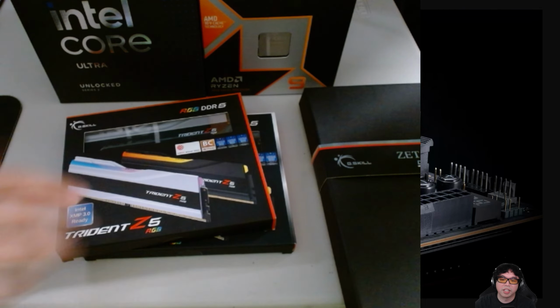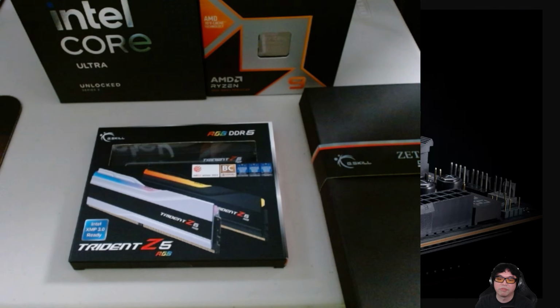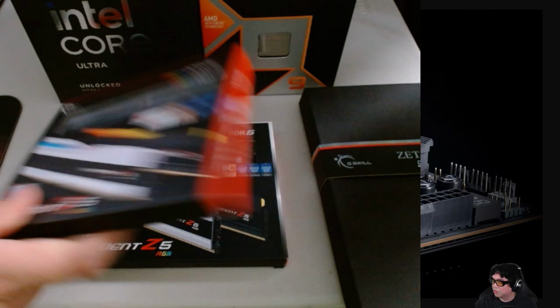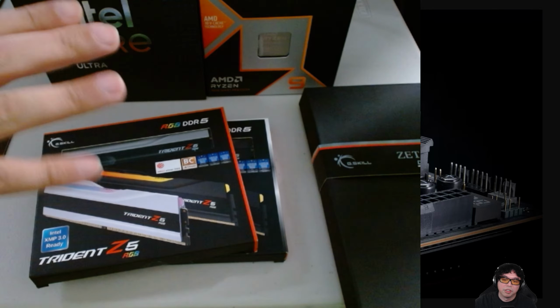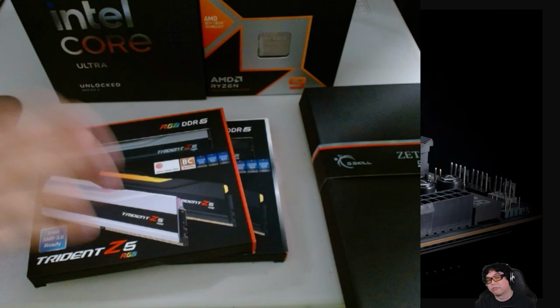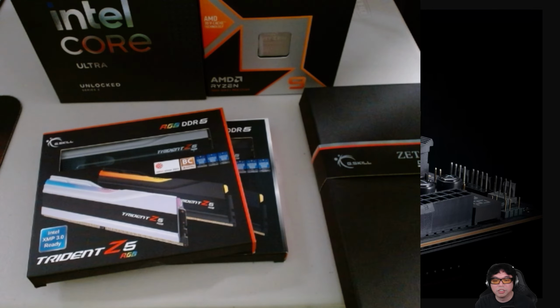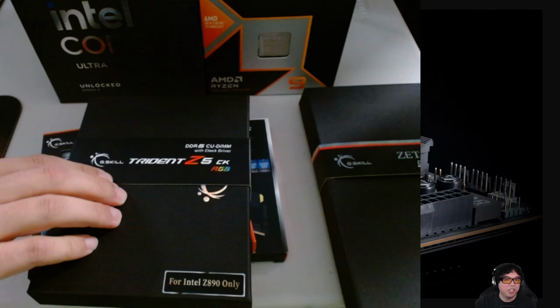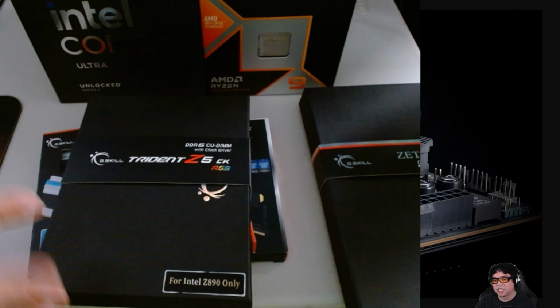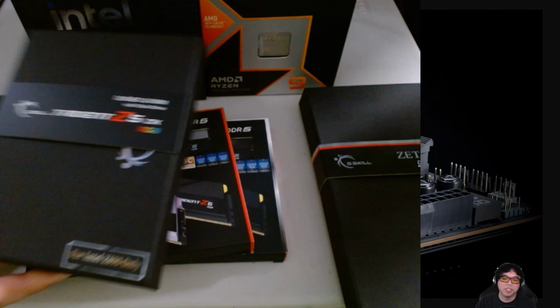This is the Intel XMP 8000, so DDR5 8000, 48 gigabyte capacity on each kit here. But this is kind of like my frame of reference going into overclocking DDR5, because CUDIMM starts at 8200 and goes up from there. So this is kind of like an entry-level CUDIMM.